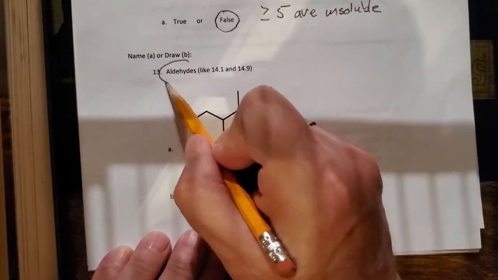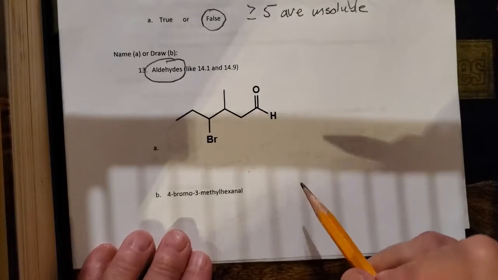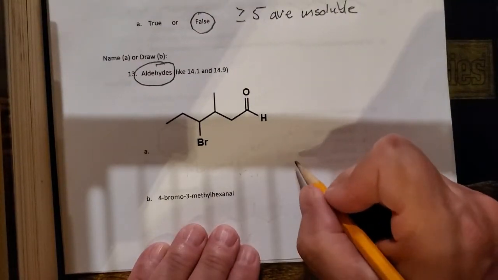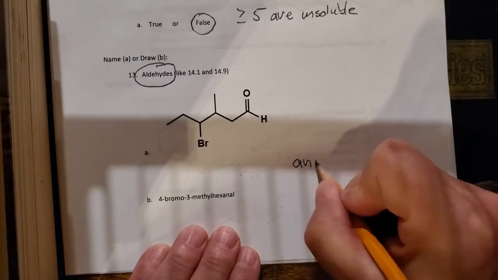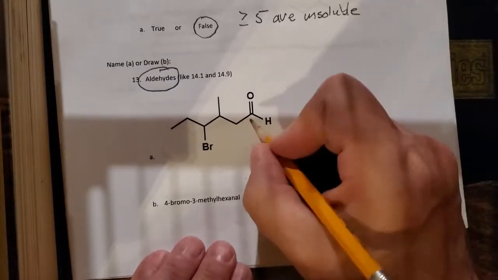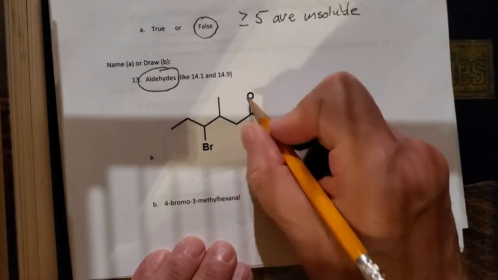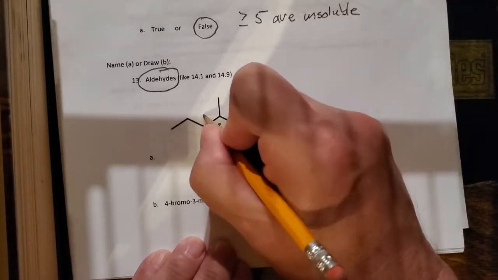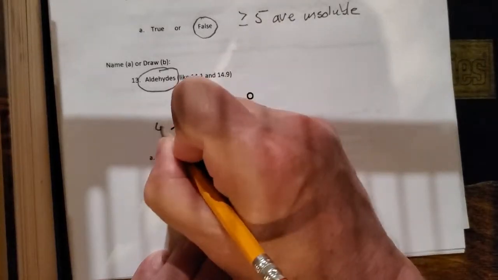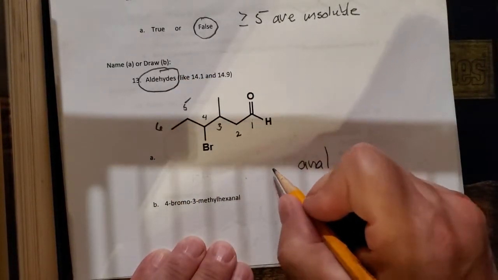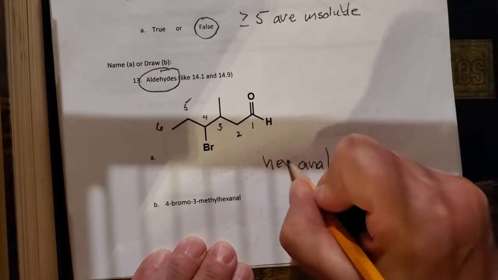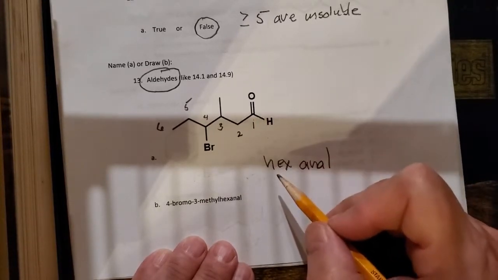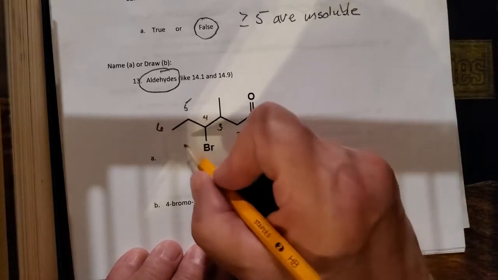Okay, aldehydes. You go to your cheat sheet, you find aldehydes. And so an aldehyde is going to end in an -al. Longest chain, you got to start there. The aldehyde defines the first carbon, 1, 2, 3, 4, 5, 6. So it's a hex. Hexanal, you don't have to state 1 because it's always going to be 1. You have to put in the substituent groups.